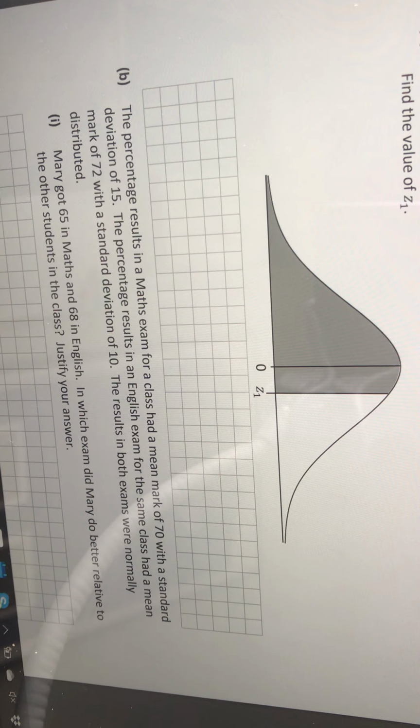65 minus 70 divided by 15 is minus a third, the first Z score, so she's below average in maths. And 68 minus 72 divided by 10 is minus 2/5. So that's her Z score for maths, and that's her Z score for English.